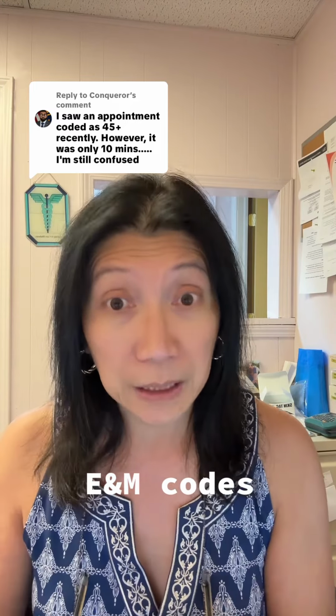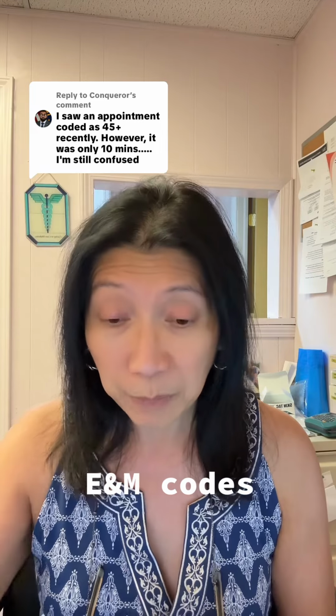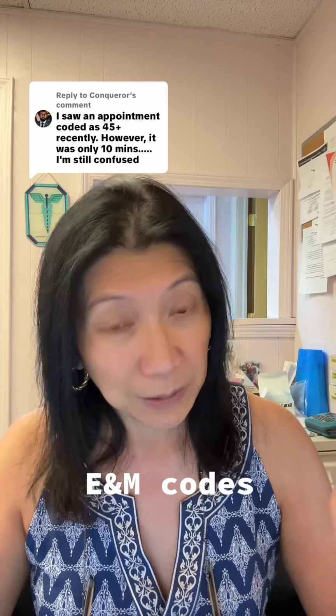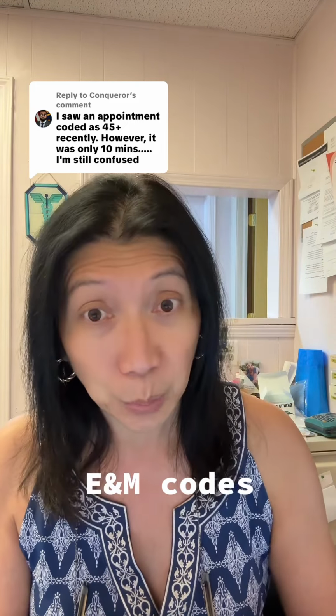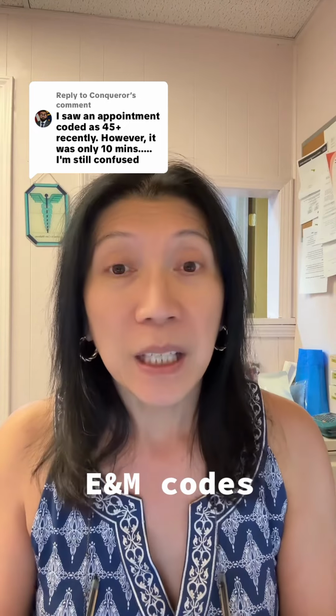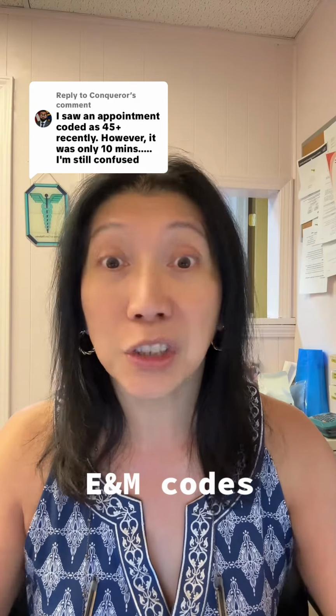For follow-up patients, we use the codes 99211 through 99215. If the billing is going to be based on time, 99211 is 5 minutes, 99212 is 10 minutes, 99213 is 15 minutes, 99214 is 25 minutes, and 99215 is 40 minutes. But we use those same codes in a different way if we are billing based on medical decision making.